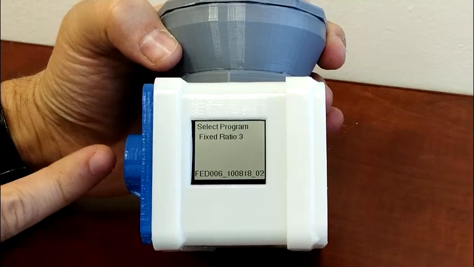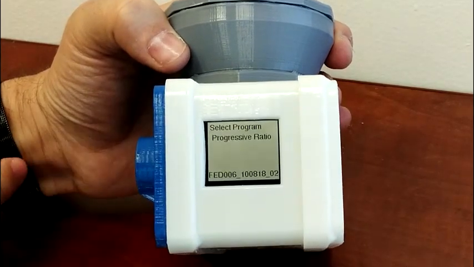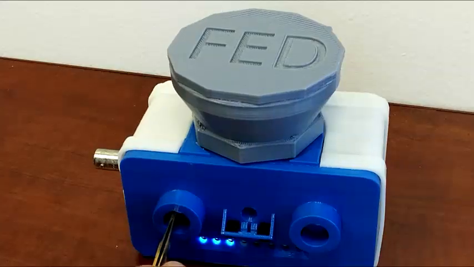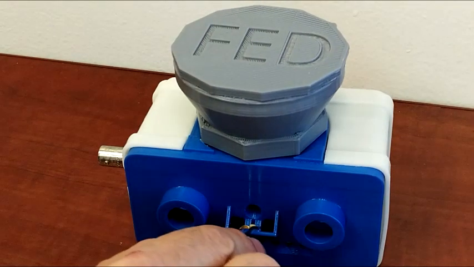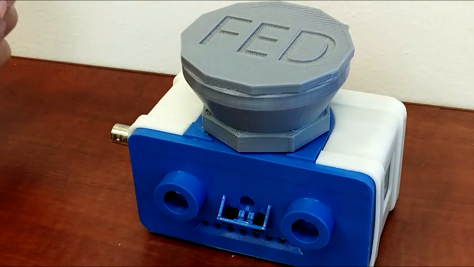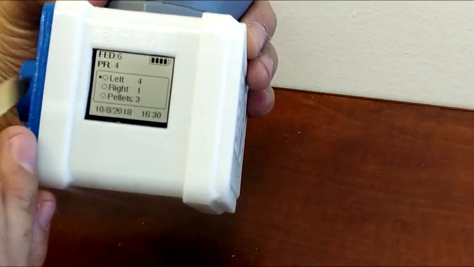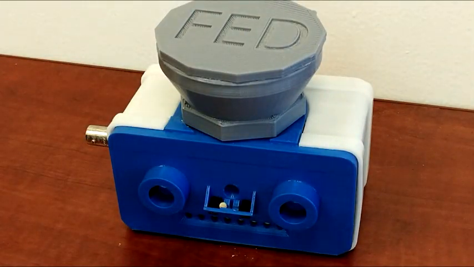I'm going to skip FR3, FR5, and we'll move to progressive ratio. Now the ratio is 2, so it's going to take 1 left poke, 2 left pokes. Now the ratio is 4, and so on. It keeps increasing, and we find out when the mouse will stop, which is its break point.